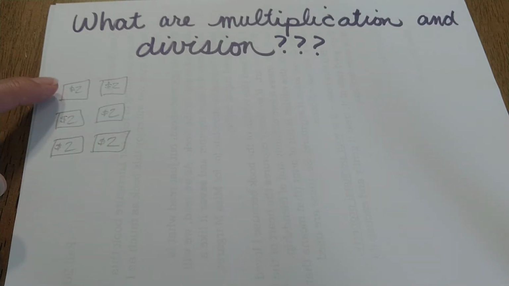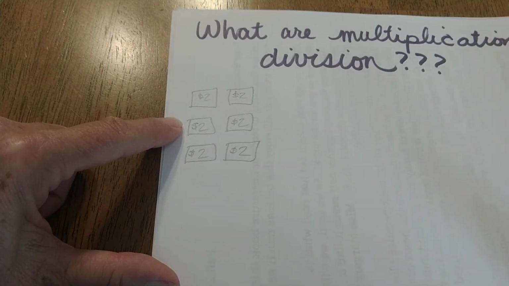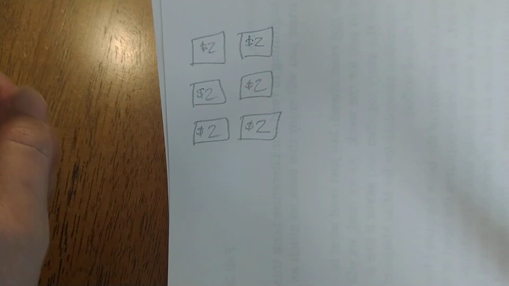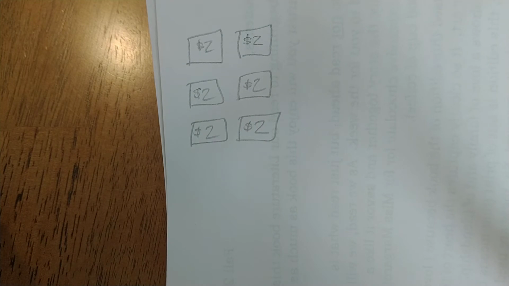So I have 6 boxes of chocolate. Each one costs $2. So how do I figure out what all 6 of them are going to cost? Well, I have 2, 2, 2, 2, 2, 2, 6 times.